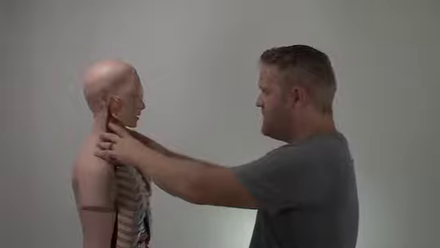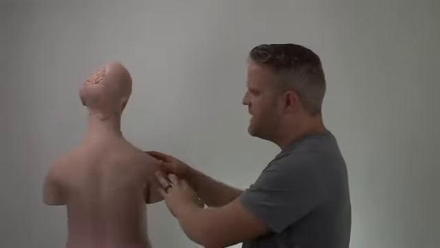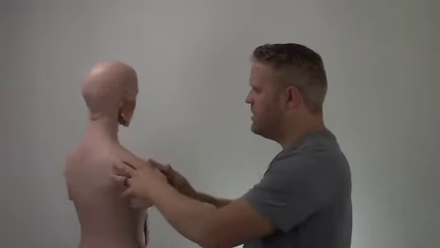From there, we're going to go on and inspect the neck. Okay, here's my patient's neck. And again, we always start with inspection. So is there symmetry? Are there any lesions? Are there any scars? As I look at my patient's neck, looking all around.